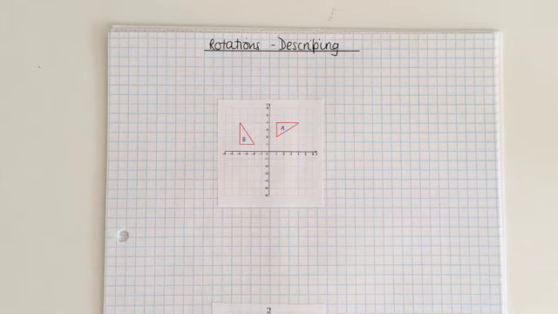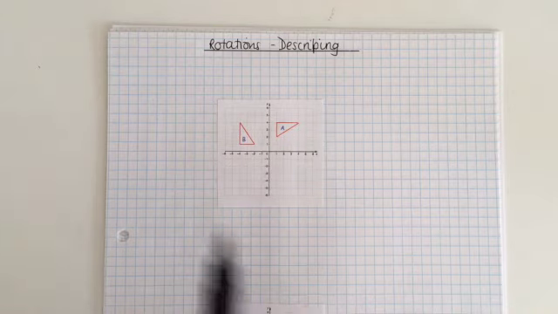Hi everyone, so this video is on describing a rotation. In my last video I showed you how to draw a rotation, and you were told 3 pieces of information, and that's what you need to put in your answers when you're describing it. It's not going to tell you it's a rotation first of all, so you've got to figure that part out. This is a nice clue to you on what it's going to be.